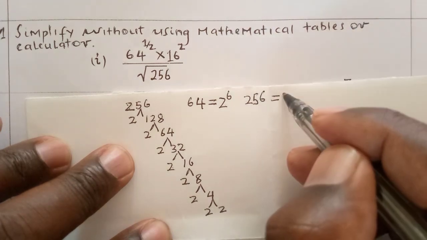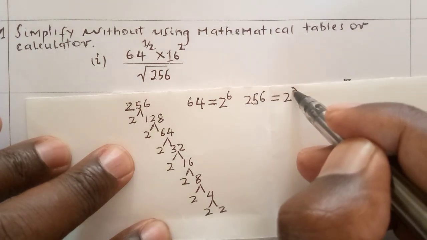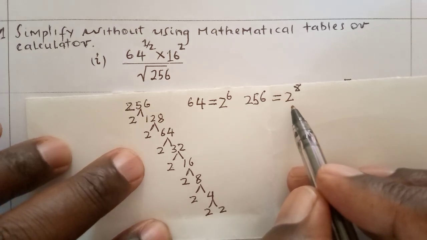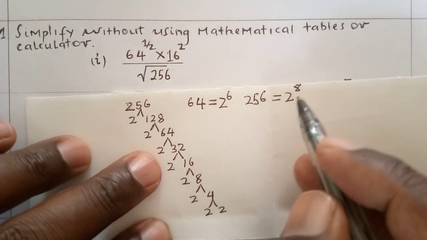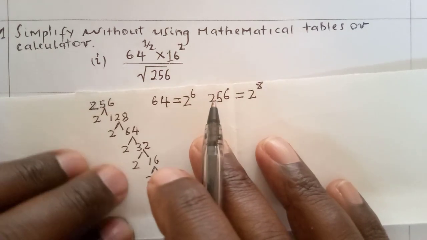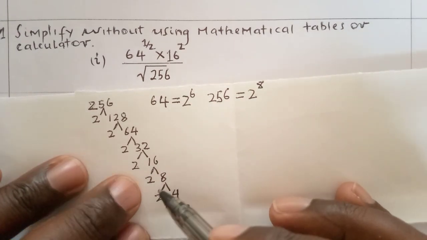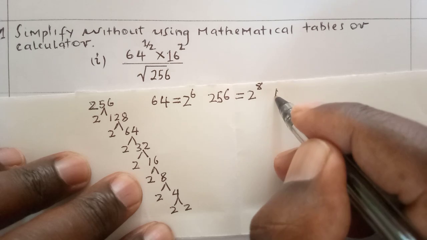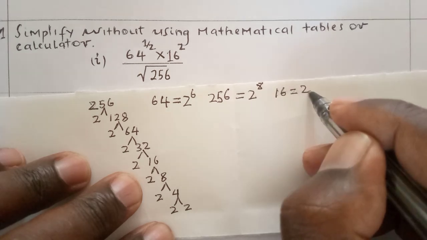So this is 2 raised to 8. That is, you multiply 2 eight times. And so you get that. So we now come to our question. Also 16, we have 1, 2, 3, 4. So 16 is equal to 2 raised to 4.